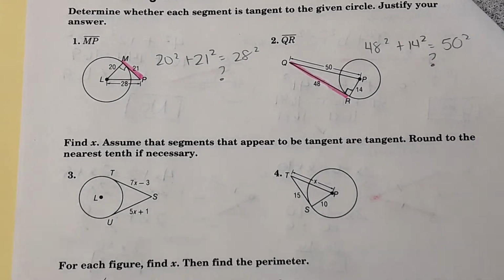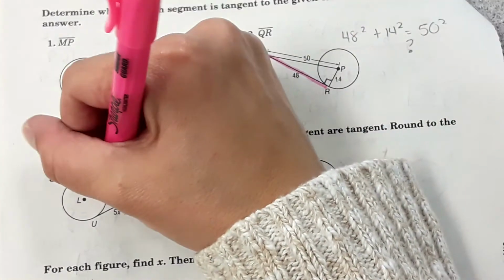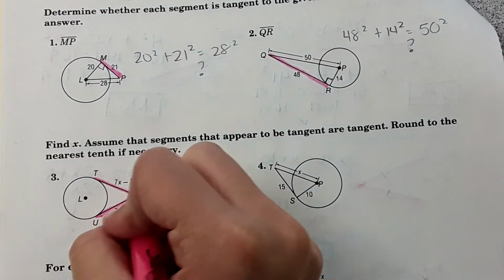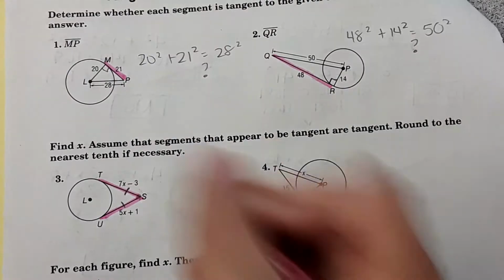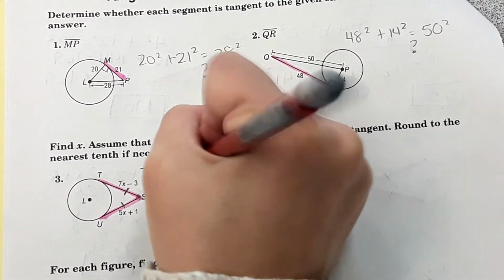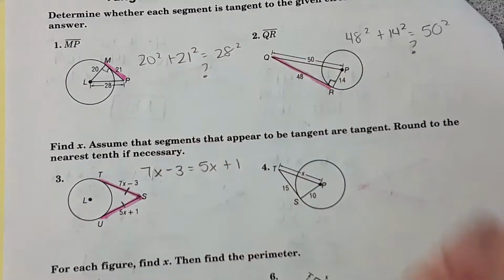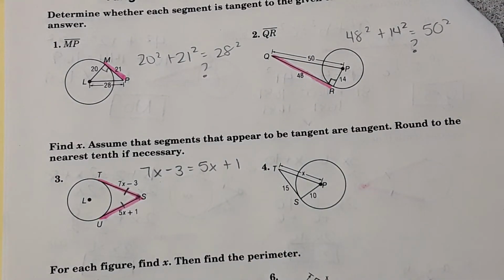Number 3, it's saying assume that these two segments are tangents. If they are tangents from a common point, then this length would be the same here. So 7x minus 3 equals 5x plus 1. You could solve for x, and that's all you have to do for that one.